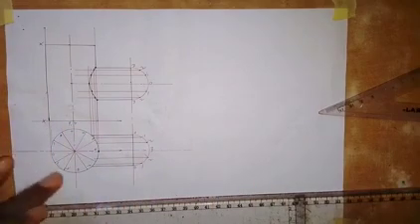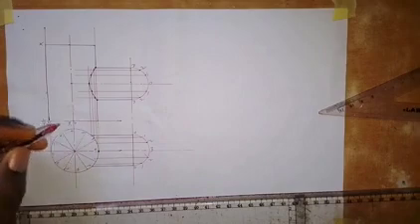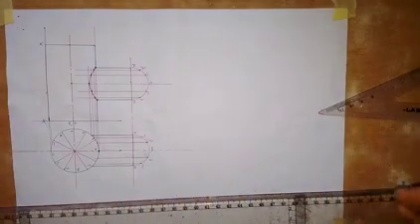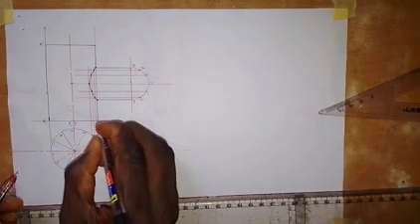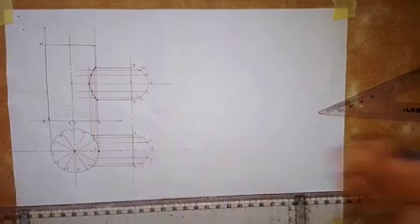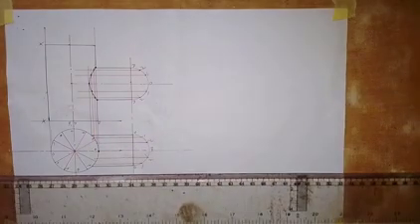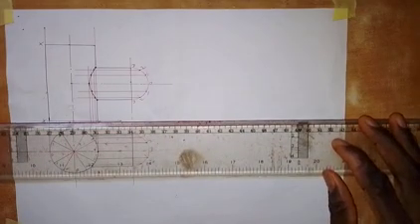Though all these ones, I will still make use of them in the surface development, but I need this point for me to locate this point 3 in the surface development. Okay, so I also need this point 0, which is this point here. So that is where we are going. It's very, very important. So let's see how the construction goes.